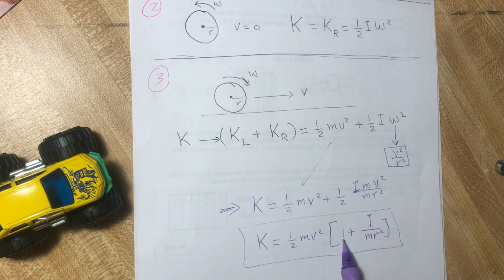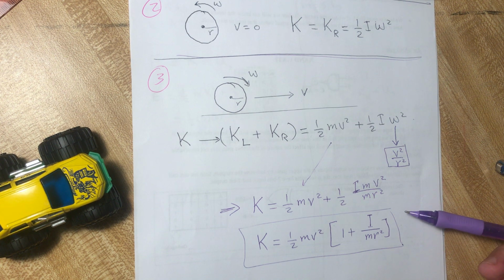So the terms I have then are 1 plus I, the moment of inertia, over m r squared, and half mv squared is out. So I can write the kinetic energy for a rotated body in two ways. This is the first way, and this is the second way. You don't need to carry them in your mind in the exam. We will give them to you in the exam, and you can use whichever you like.